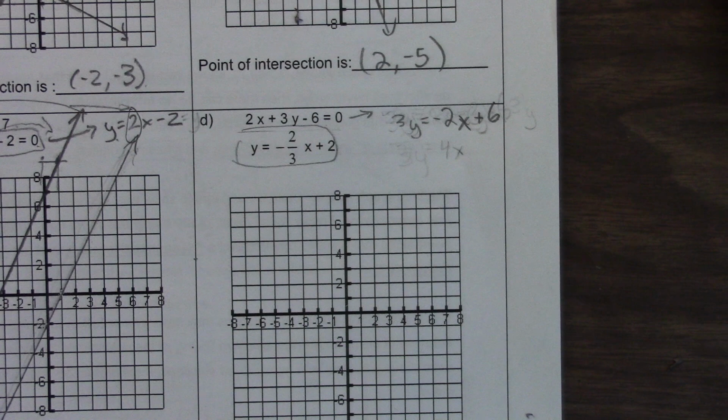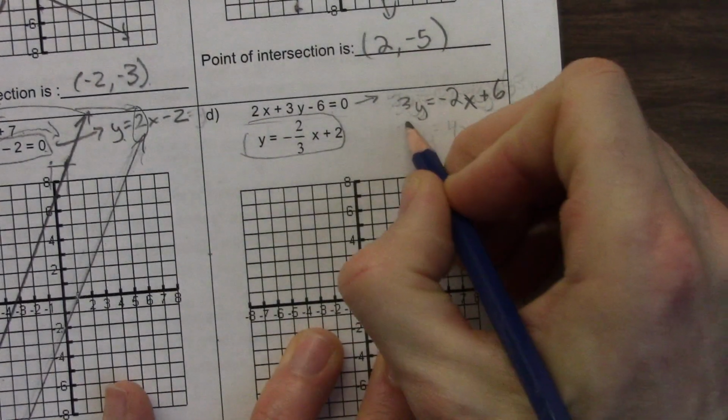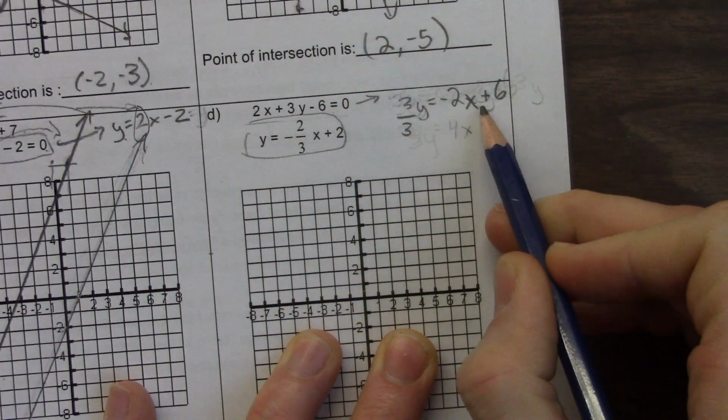No rise over run yet because we don't have it in the right formula. We need y equals mx plus b. That's what we need before we can start. Yeah, divide by what? Good. Okay, I'm dividing this by 3. What am I doing to this side?